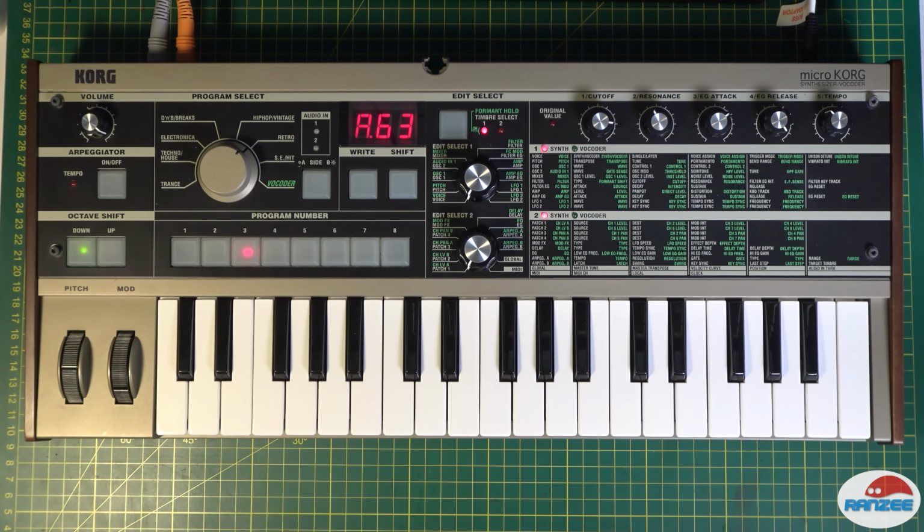Well, hi everyone. Today I thought we'd talk about arpeggiators or arpeggios. The Korg Microkorg has an awesome arpeggiator on it, so let's take a look.